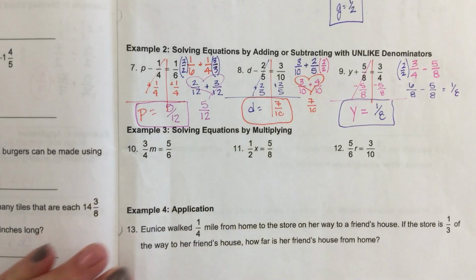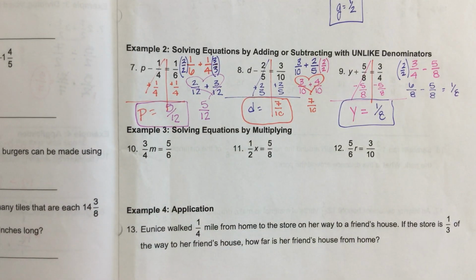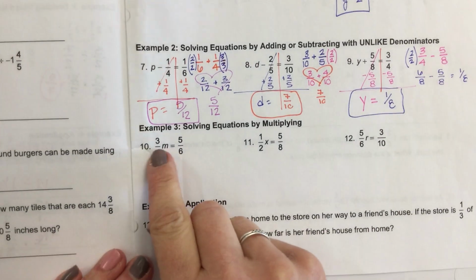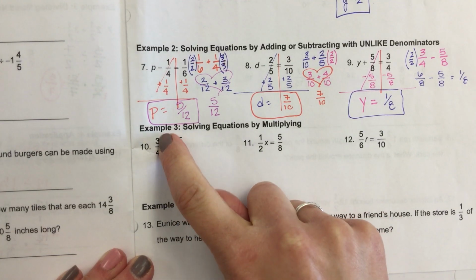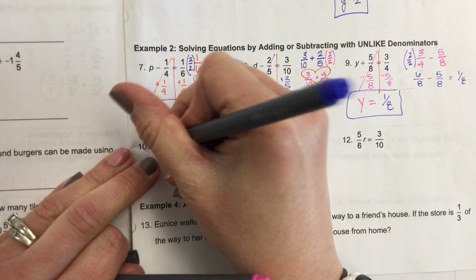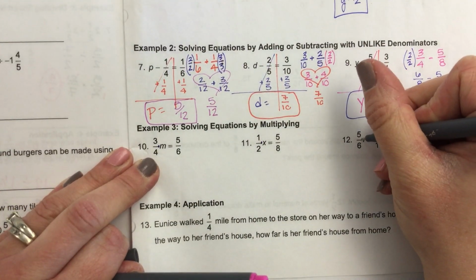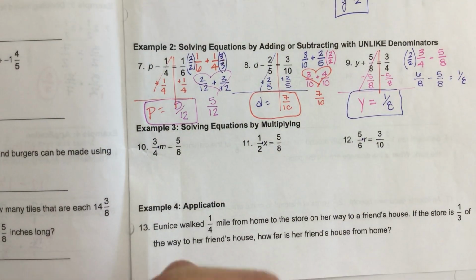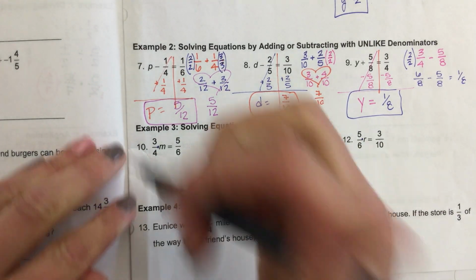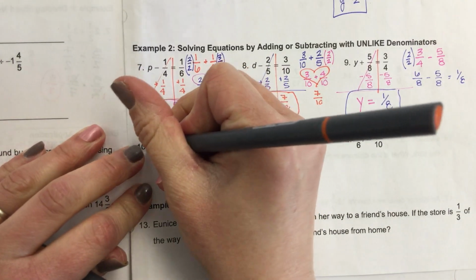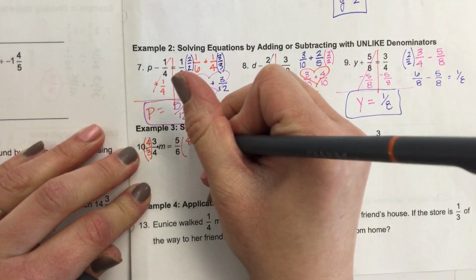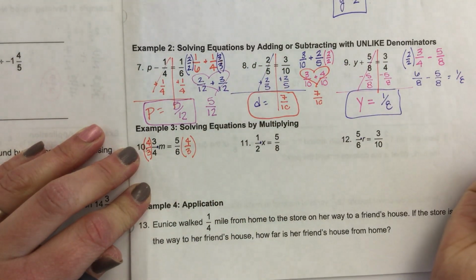Okay, so the last type of problem is solving equations by multiplying. So there's this really cool trick: if you are trying to get rid of a fraction that's being multiplied by the variable, you're really going to divide. But in division, remember you skip, flip, and multiply. So multiplying by the reciprocal, the flip of the fraction, actually solves our problem.